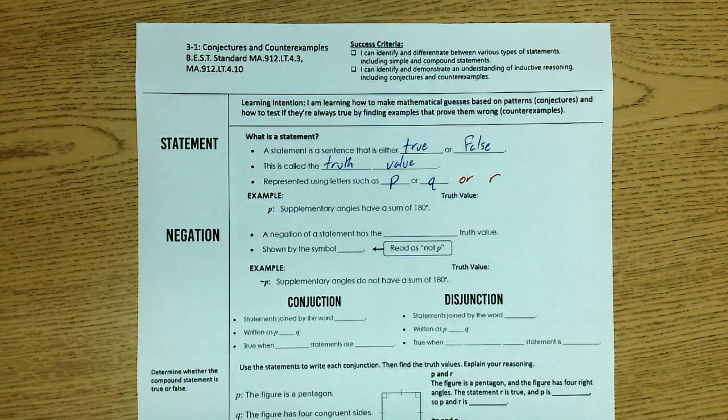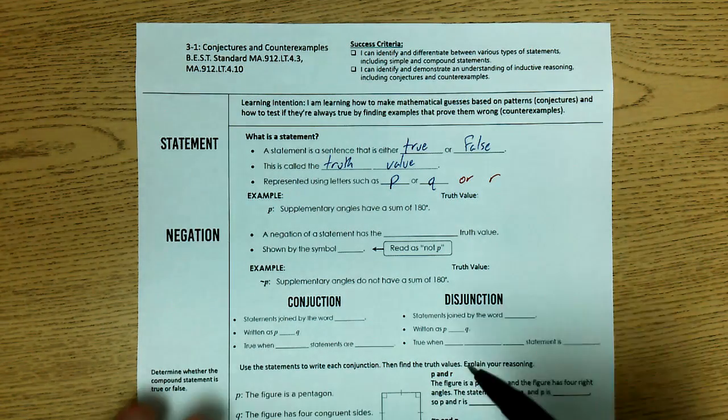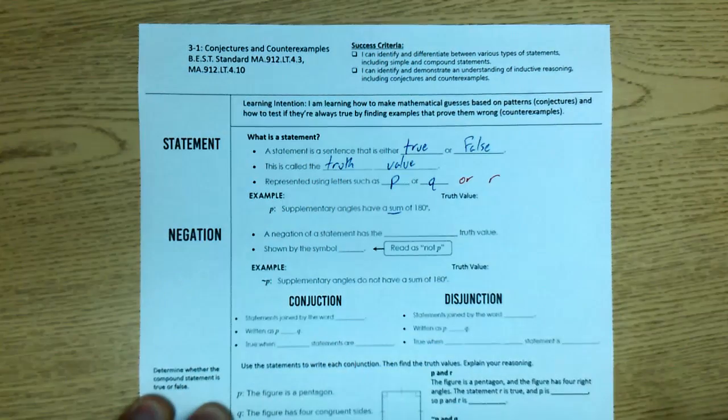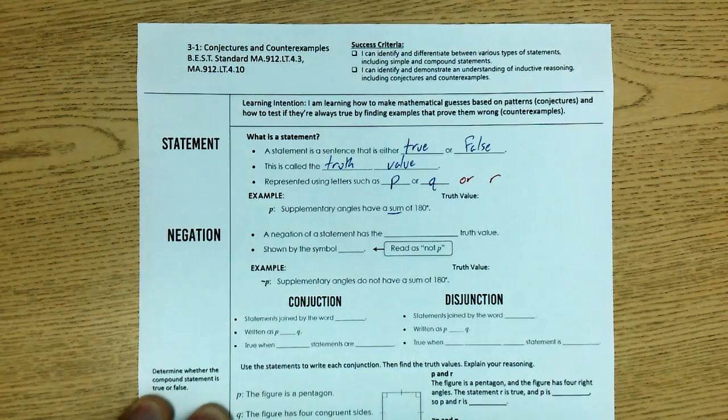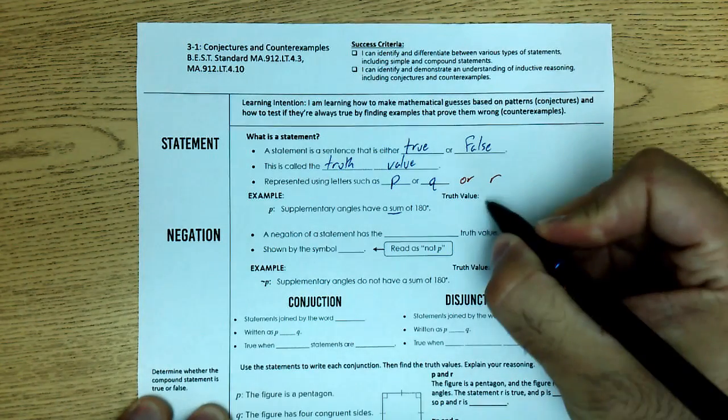So a simple statement that we could be talking about is something that we did last chapter. Supplementary angles have a sum of 180 degrees. Is that true or false? That'd be true.